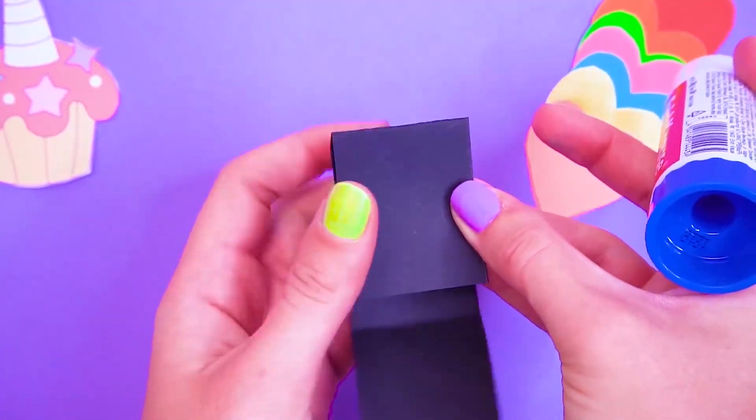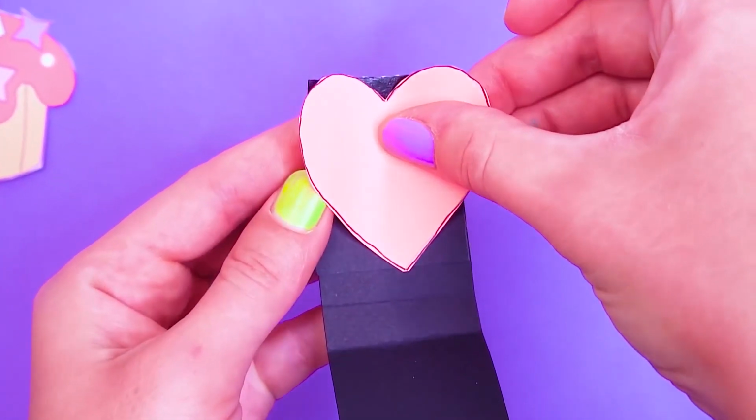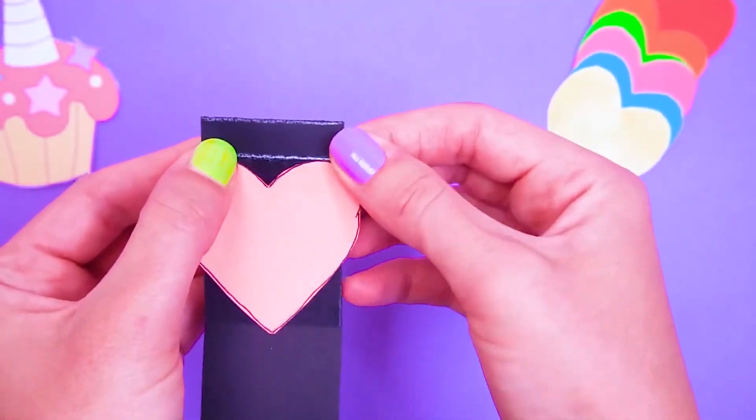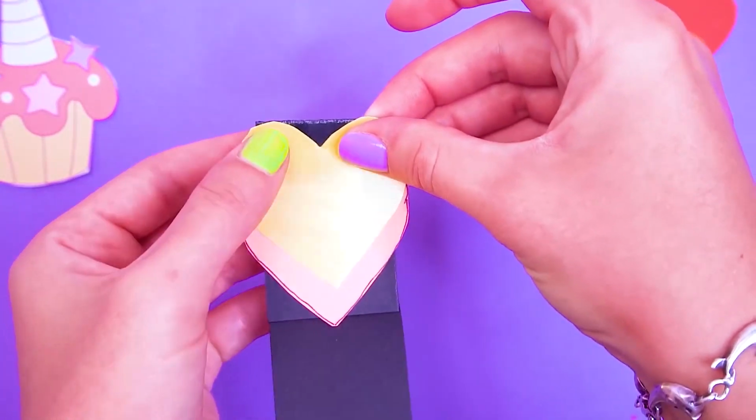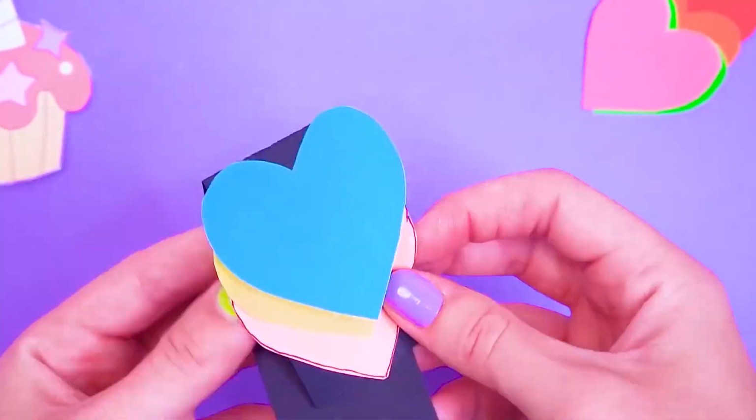Now glue the base of the black stripe and glue the first heart on it. Now take the next line and glue it and attach the next one. And we continue until all hearts are glued.